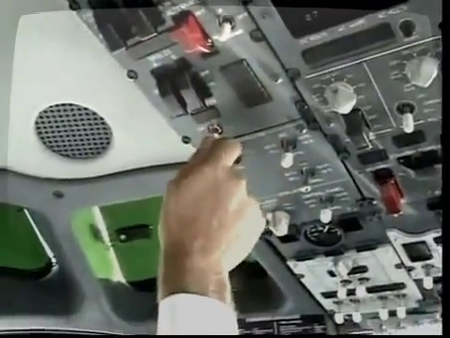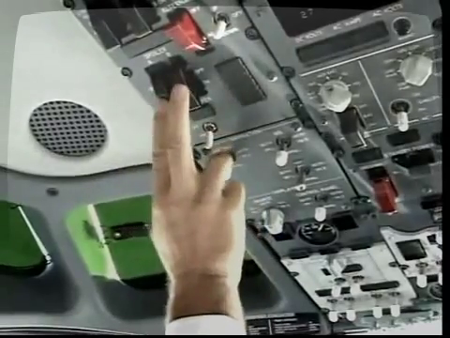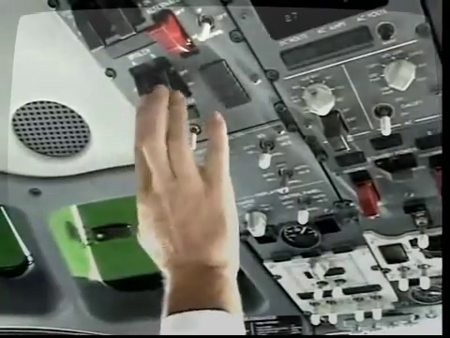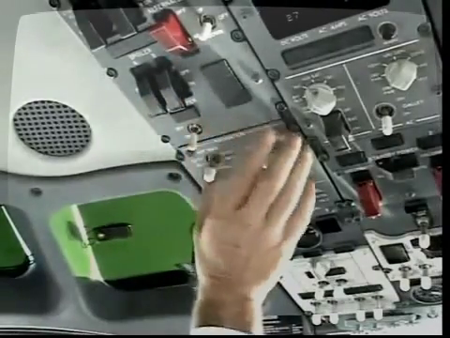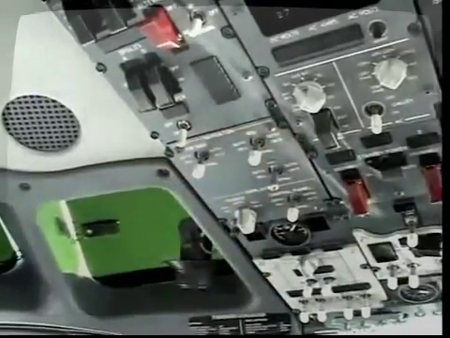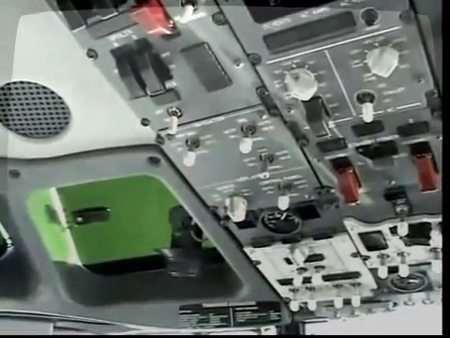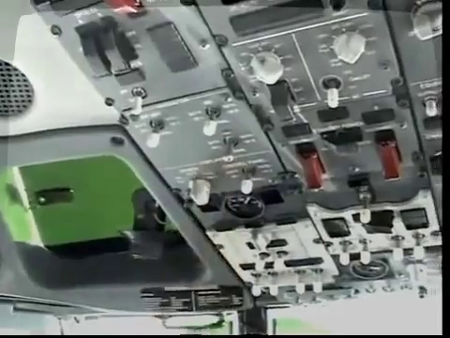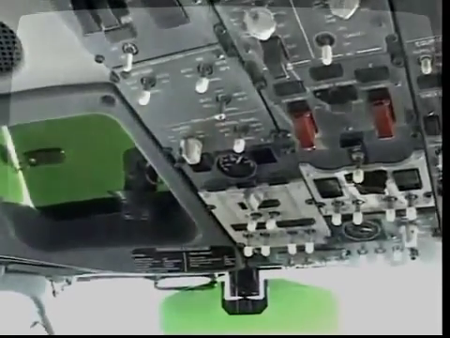Your yaw damper, the spoiler switch on and off, normal uses for maintenance purposes. Here we have the navigation switch to transfer the systems from one side to another side. And the displays for the DEUs and DUs.